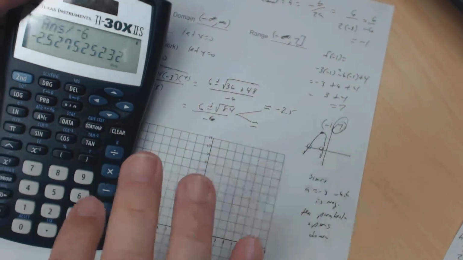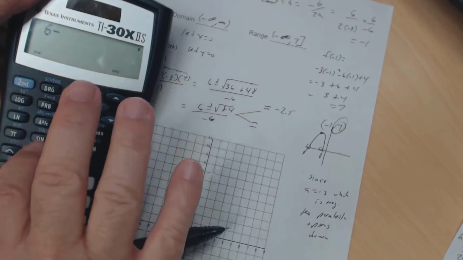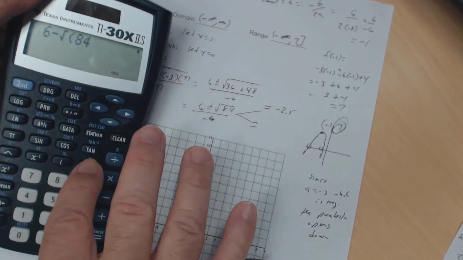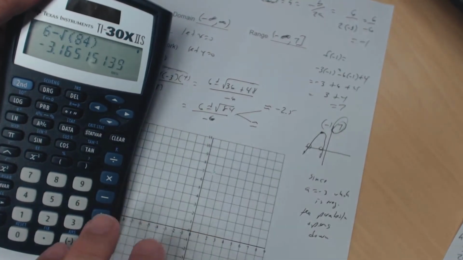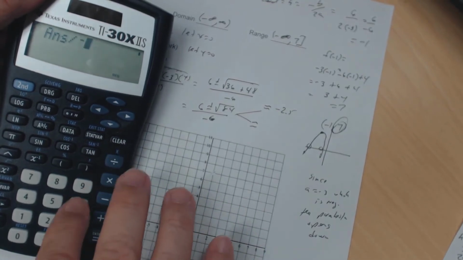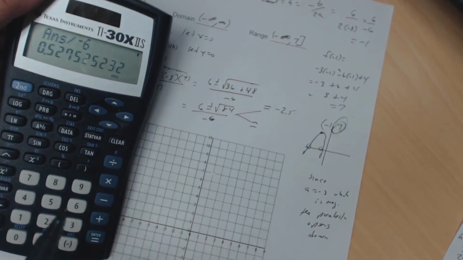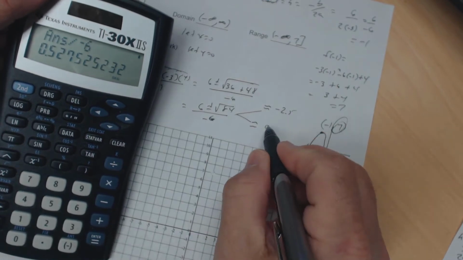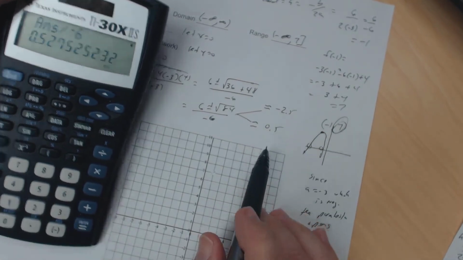Okay, the other one, you're going to say 6 minus the square root of 84, close the parentheses, press equal so you can find the numerator. When I find the numerator, that's then divided by negative 6. That's going to give me 0.5. Okay, so those are your two x-intercepts.